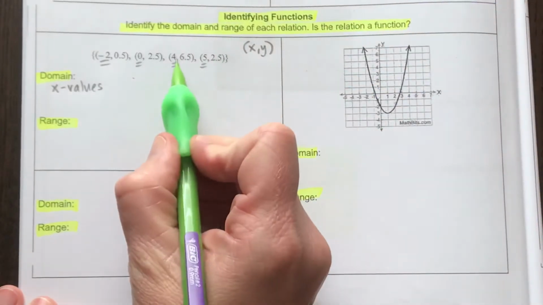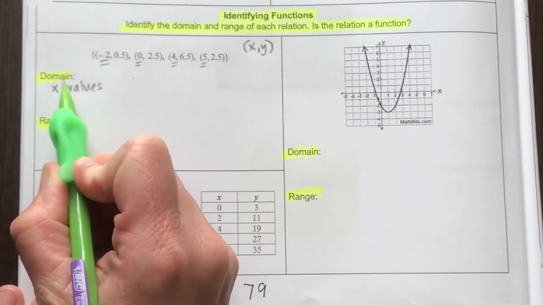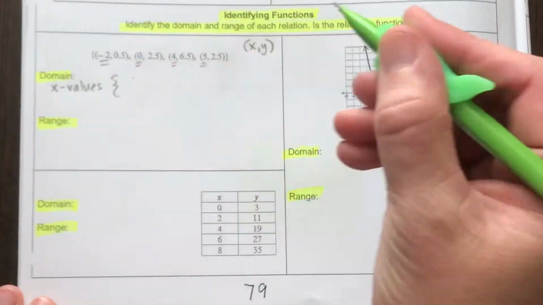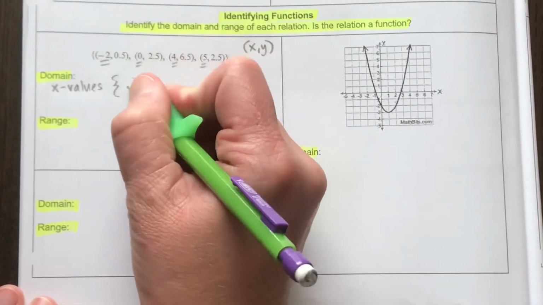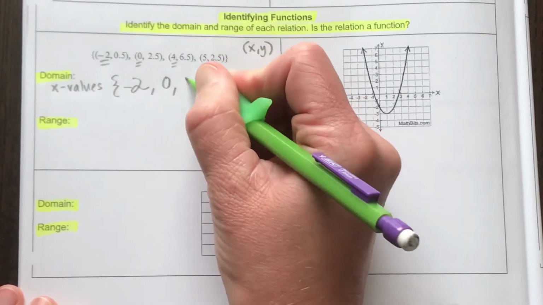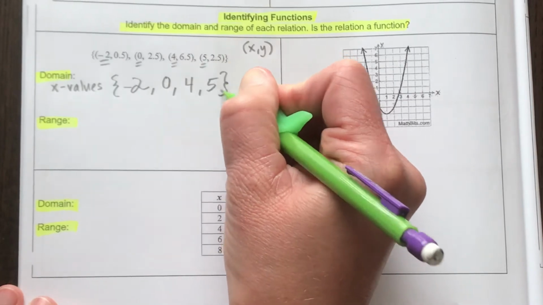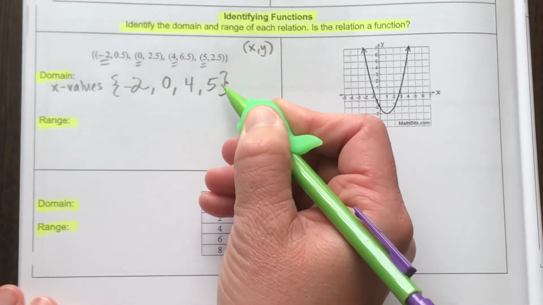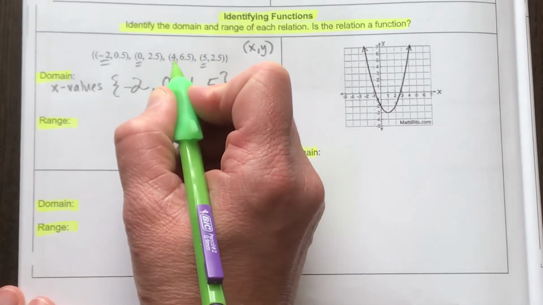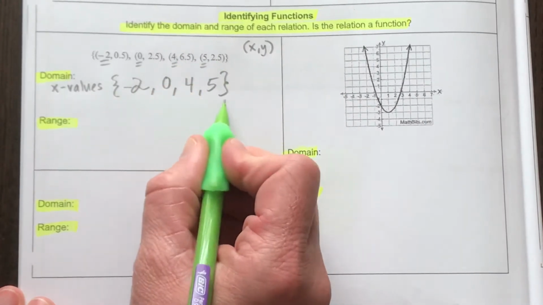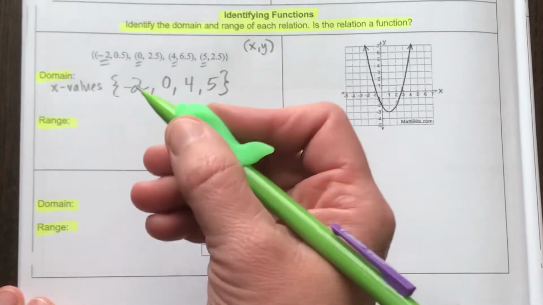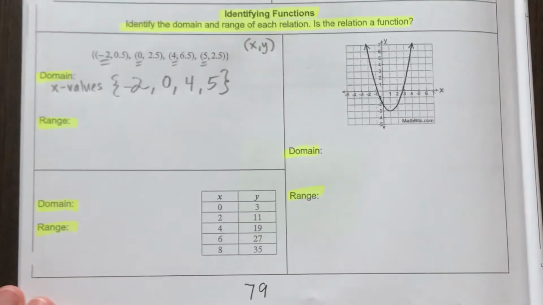So I'm going to look at all those x values, and my domain is going to order them really nicely from least to greatest. My smallest x value is -2, then 0, and then 4, and then 5, in order from smallest to greatest. Now, in case you have a repeating value, so let's say 4 showed up again, in your domain, you don't list it twice. You only list each input one time because it's an input number.